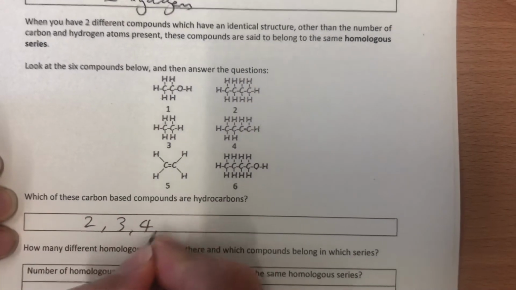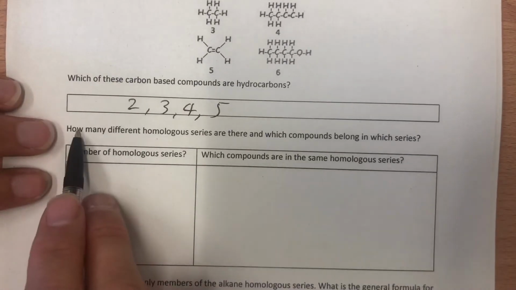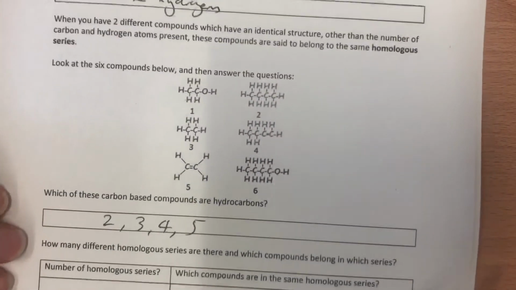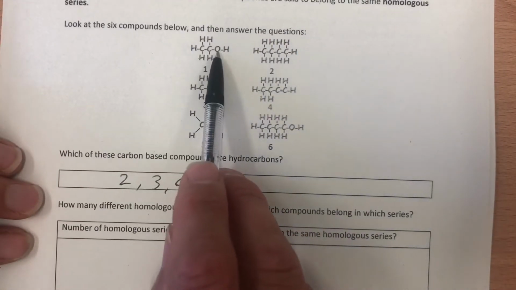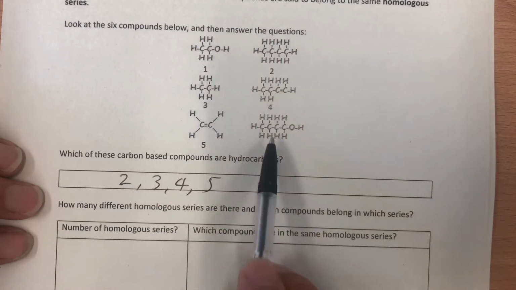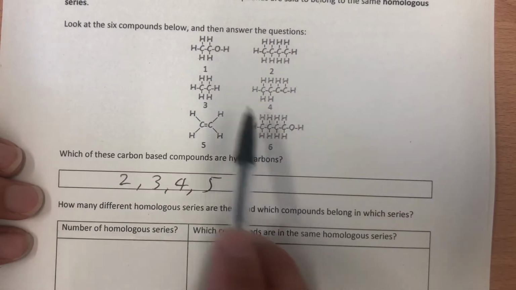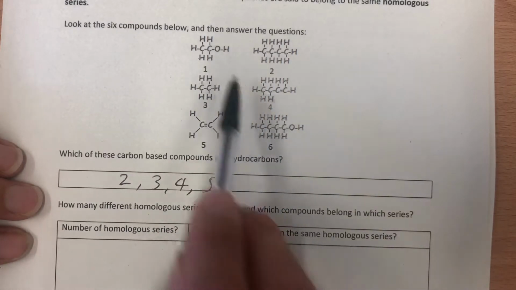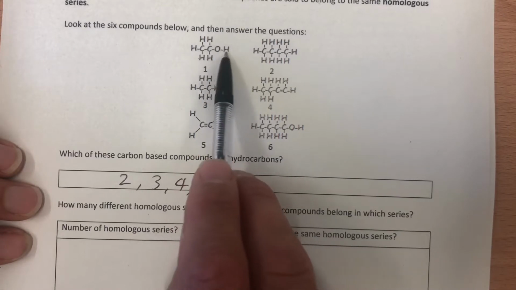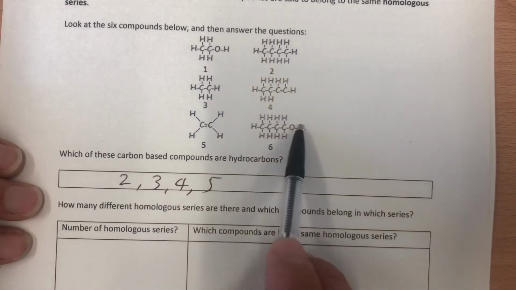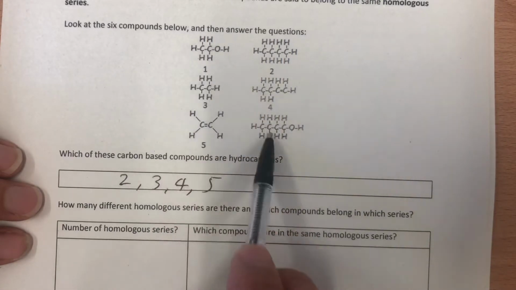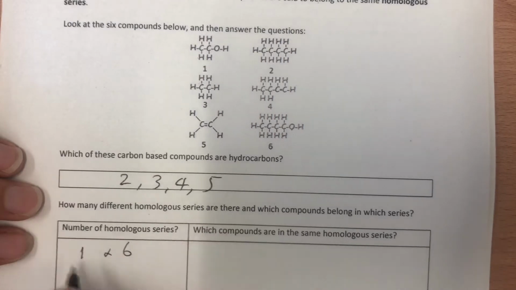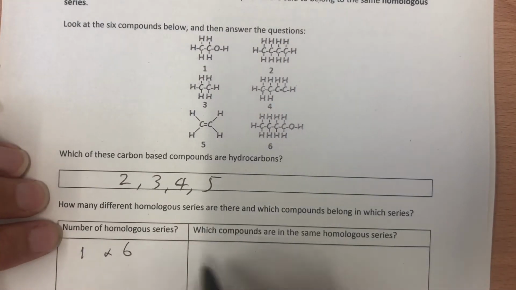How many different homologous series are there? And which compounds belong to which series? Well, if we look at this one with oxygen, that's probably fairly obvious. So this compound here is exactly the same as this compound here, just this one has got 4 carbons and this one's got 2 carbons. Obviously there's an extra 2 hydrogens on each of the extra carbons. But they've both got the same functional group. A functional group is something that's unique to that molecule, this OH group. Both got the same functional group. So these are the same homologous series. So 1 and 6.